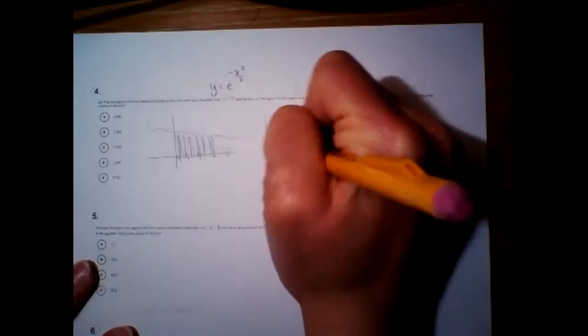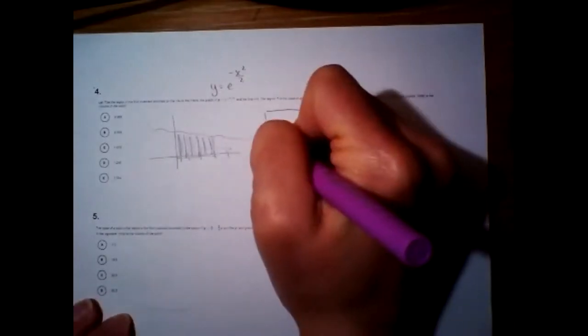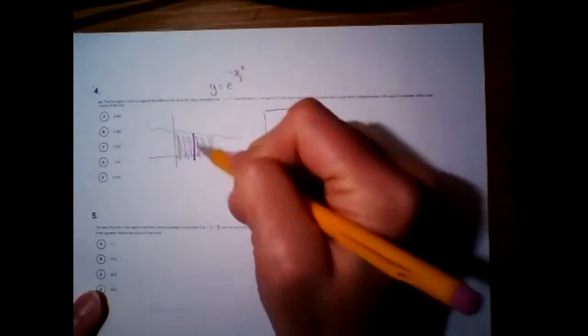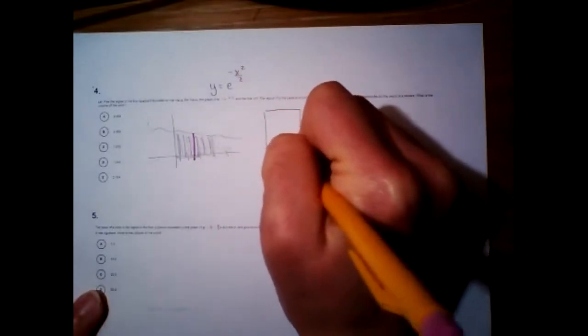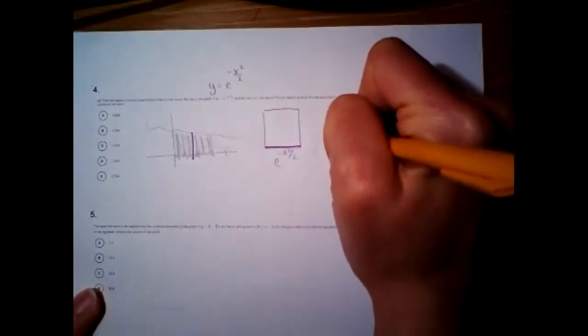All right, and then it says cross sections perpendicular to the x-axis. So again, they're going this way. Again, they are squares. So I'm going to draw a square. The base of it matches up with upper graph minus lower graph, which is just going to be this equation. It's this minus 0 for the x-axis.